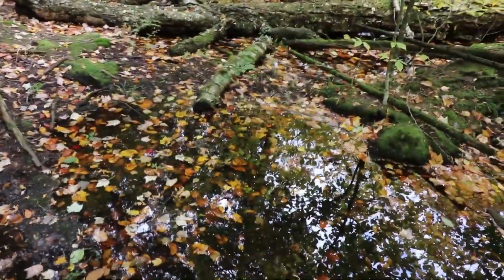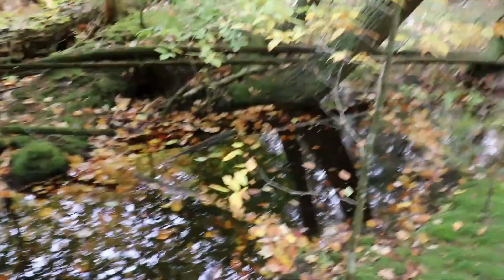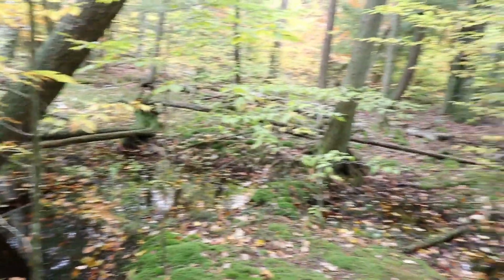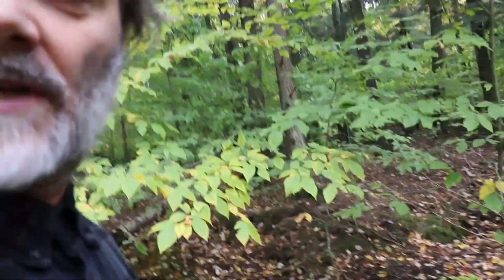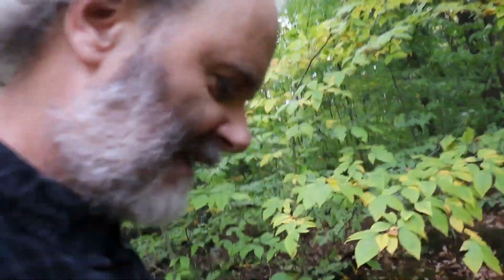Oh, here's a swamp I need to jump across there. Look at all that water. Quite swampy there. Yep, that's where I stepped by. So it's quite wet around here. So I've got to jump over this.